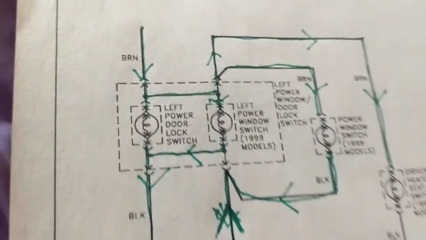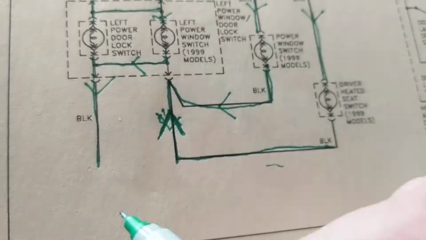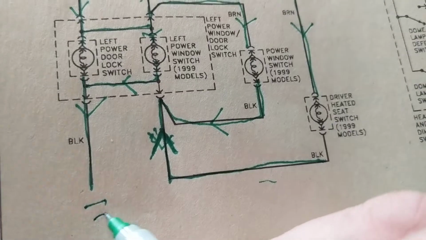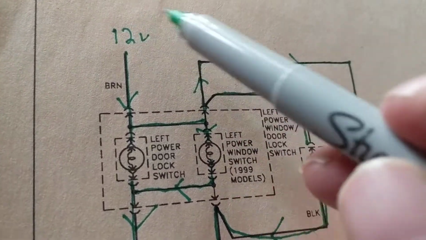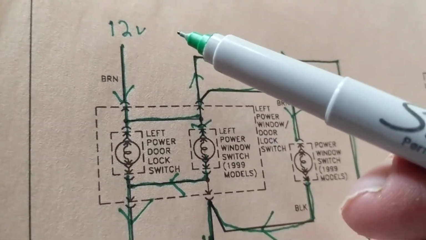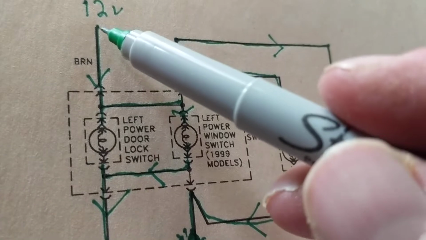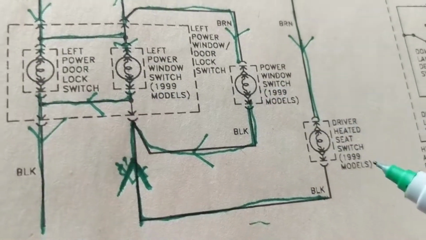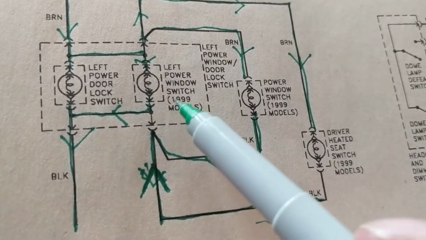Let's do this one. It's a little tricky. Let's put in 12 volts from the battery. Let's put in a ground over here. Current flows, whatever there is. It could be a relay. There could be a computer here. Could be fuses here. Not important. How many? 1, 2, 3, 4. Okay? These are the switches.